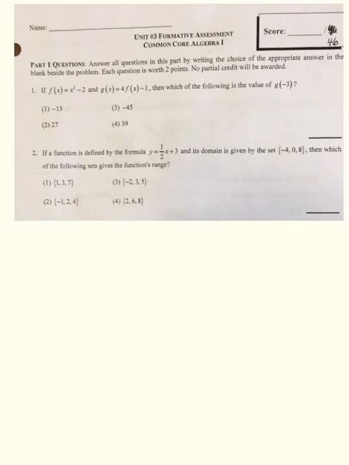If f of x is equal to x squared minus 2 and g of x is equal to 4 times f of x minus 1, then which of the following is the value of g of negative 3? So the first thing you need to do is rewrite the equation given for g of x in terms of f of x.